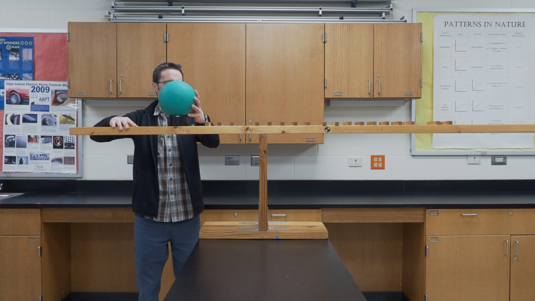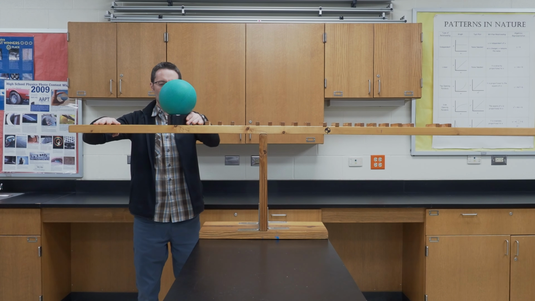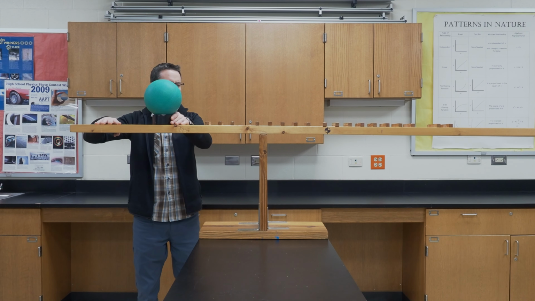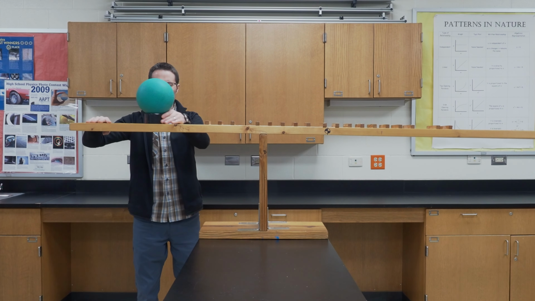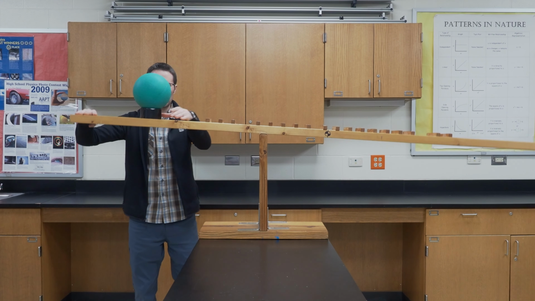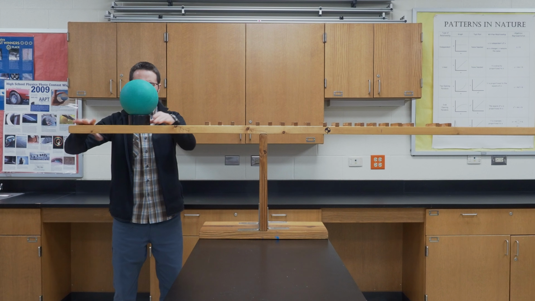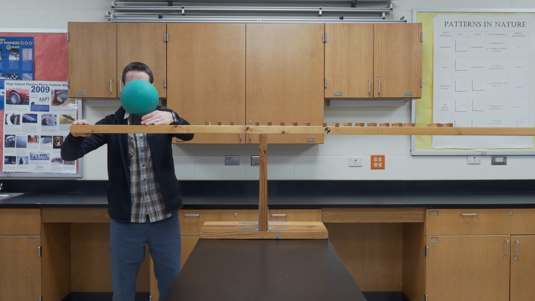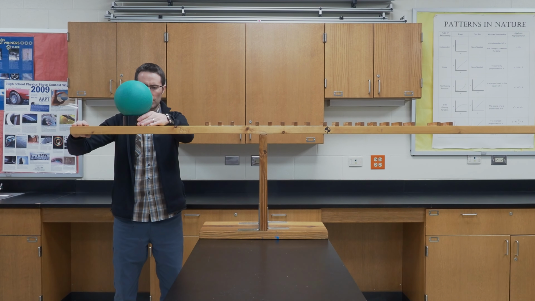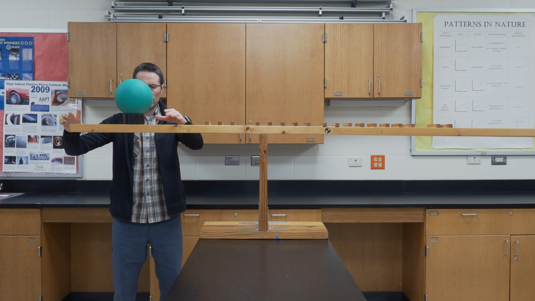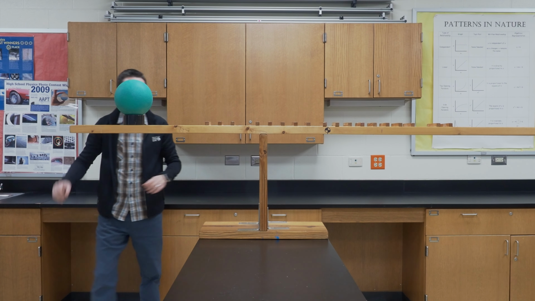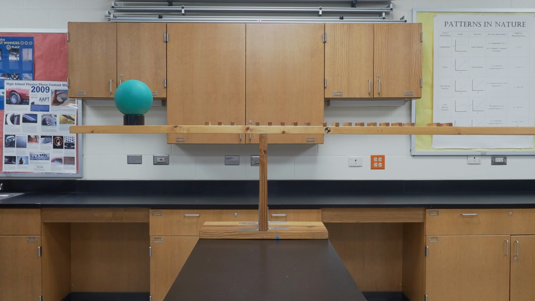in the clockwise direction. So I'm going to add another mass on the other side to try to exert a torque on the board in the other direction to try to make it rotate counterclockwise. That perfectly balances out, and so we can see the board again at rest, where it's not moving and it's not spinning. So at that location, the torques must be balanced.